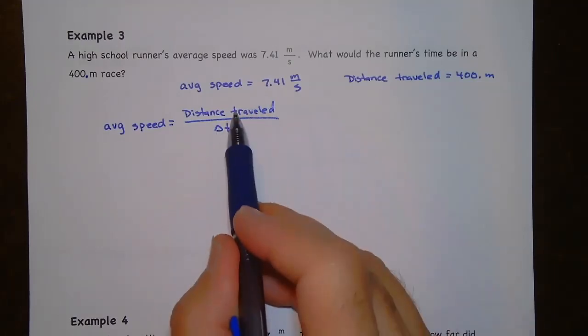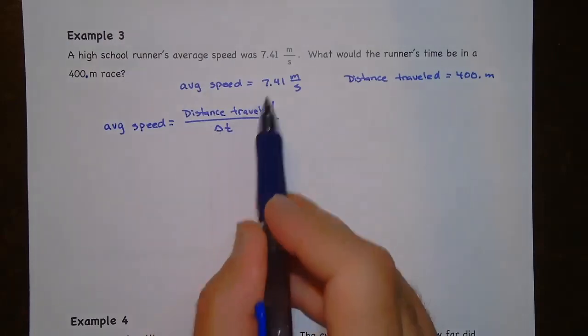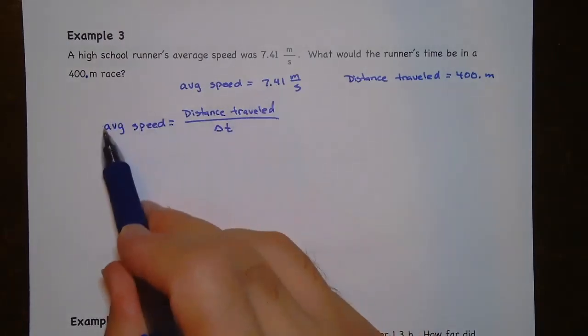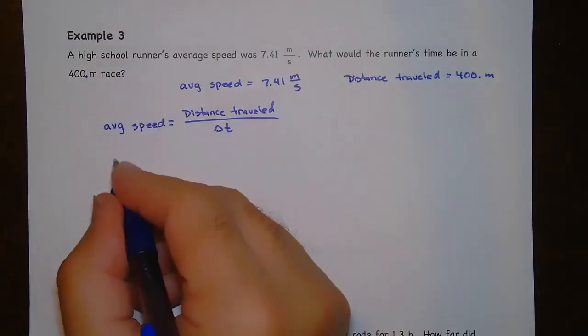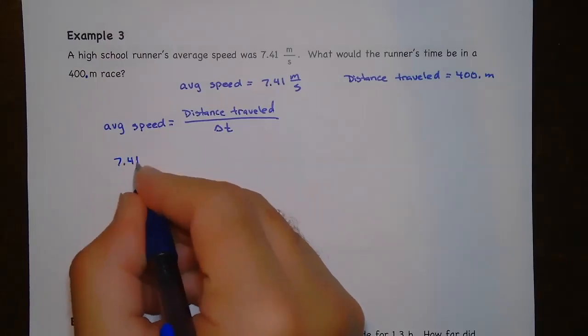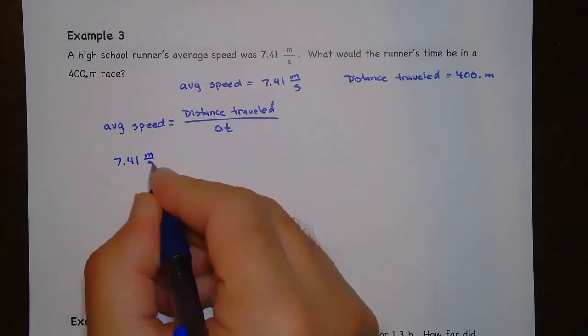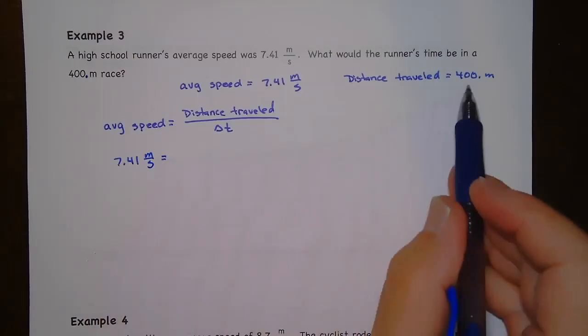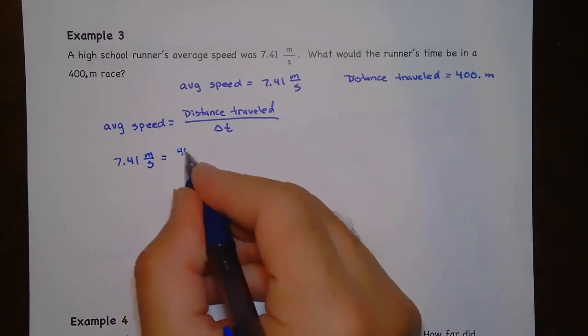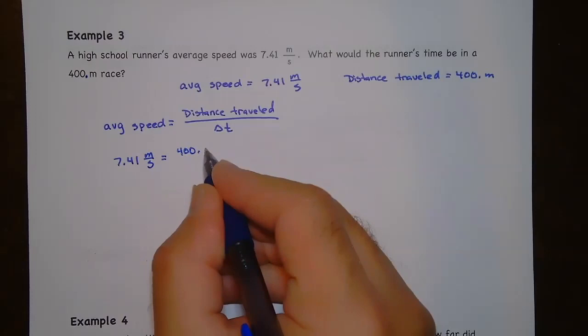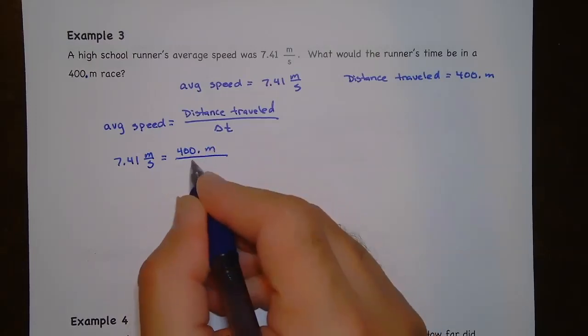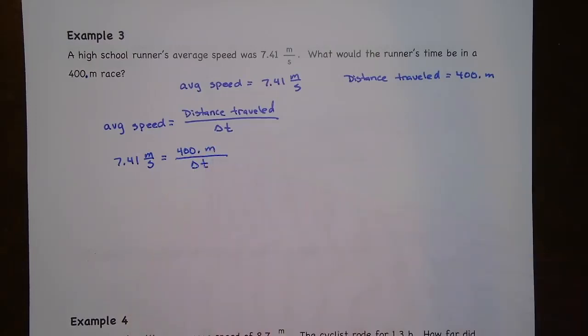I know this one and this one, so I'm going to need to solve for this one. So we have 7.41 meters per second equal to the distance traveled, which is 400 meters, over my delta t.